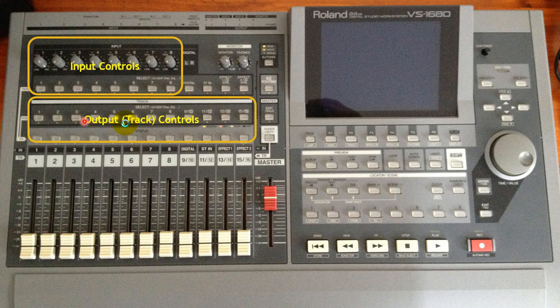These are the output or the track controls. These are the controls at the time of playback. Using these buttons, we control the music signal or the sound signal, the attached effects, the way the sound will be outputted from the unit through those 5 analog type of outputs.